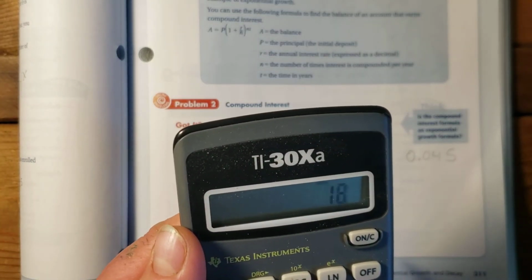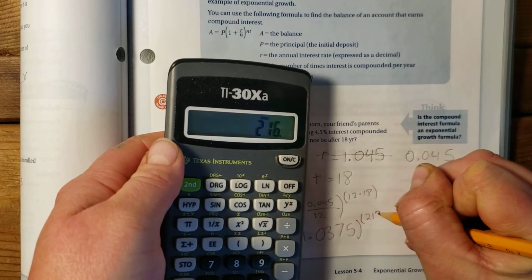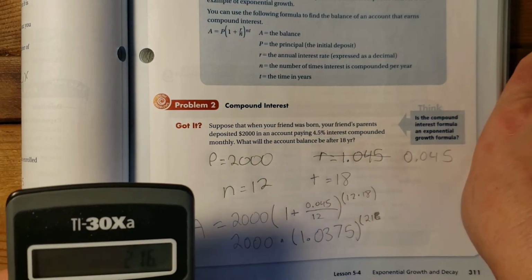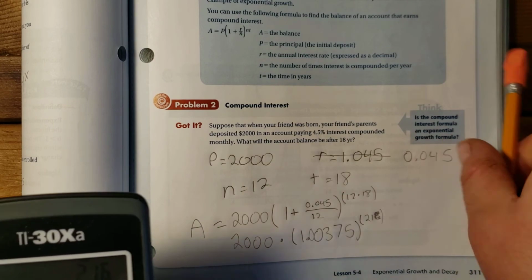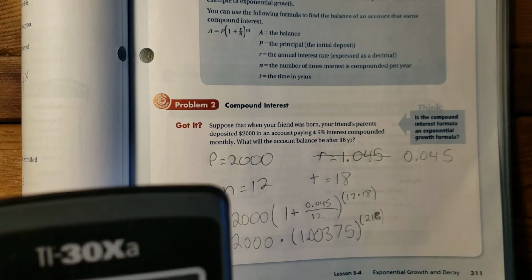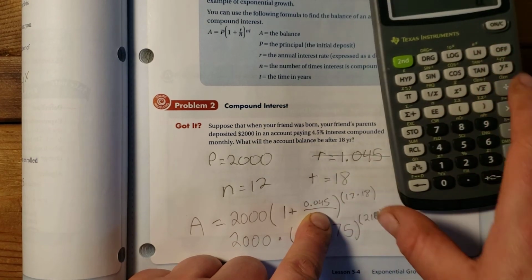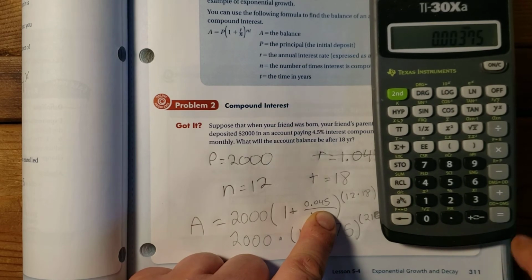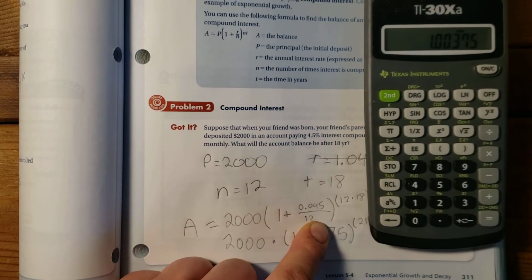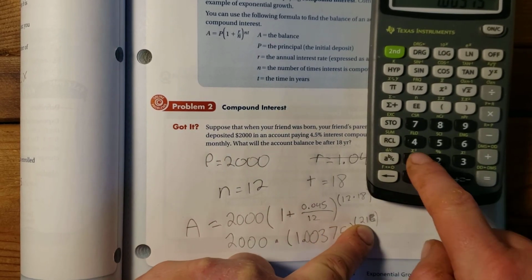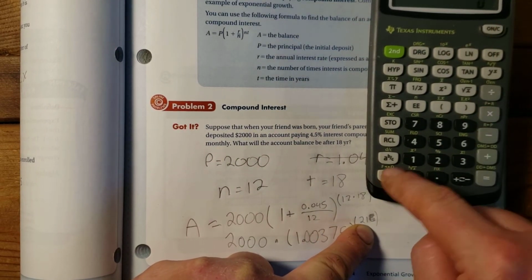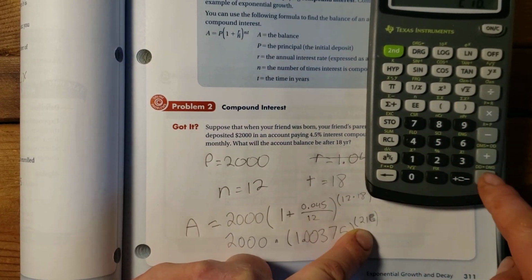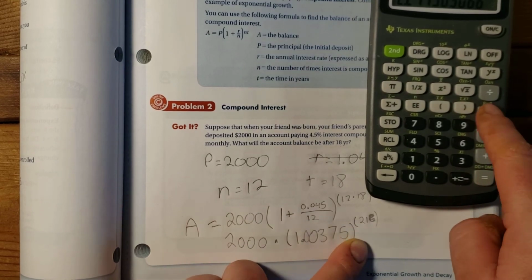12 times 18 equals 216. That's literally the number of times it'll be compounded. I think I missed a 0 there. So I'm going to do this math on the calculator just to give me a number that's easy to remember. I'm going to do 0.045 divided by 12 equals plus 1 equals this number. I'm going to raise that to the power of 216. In fact, if you don't want to do any of the math, you could actually put in 12 times 18. So you can put that in parentheses, 216. And then we're going to multiply that number by 2,000.